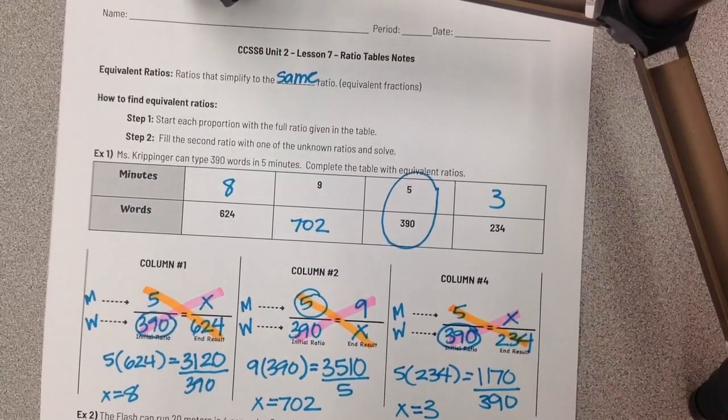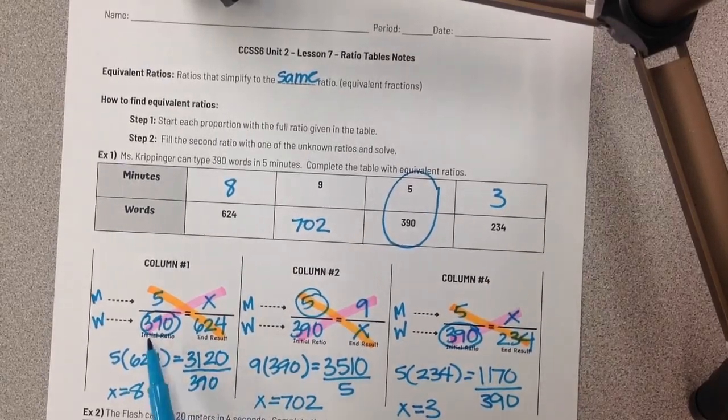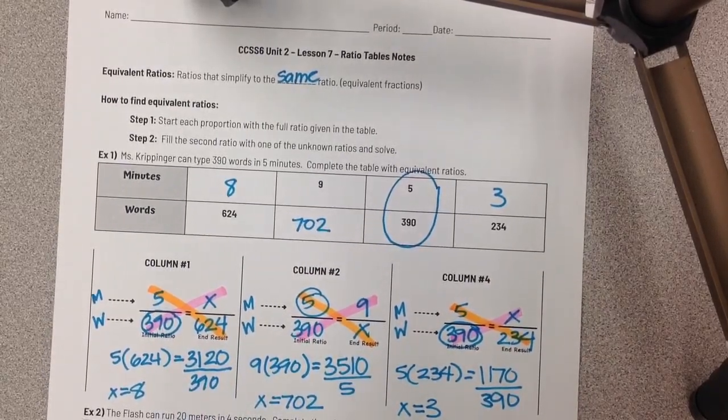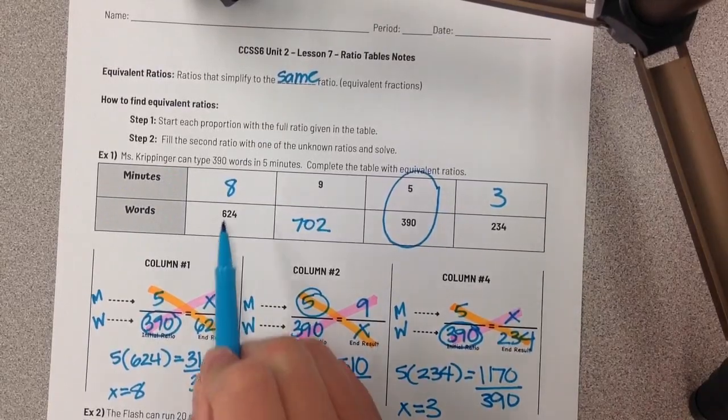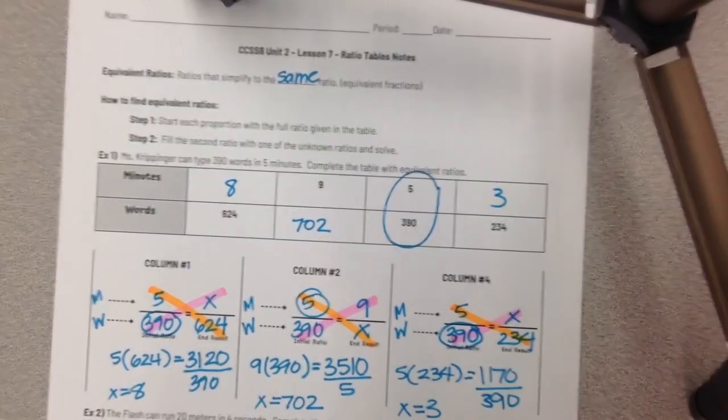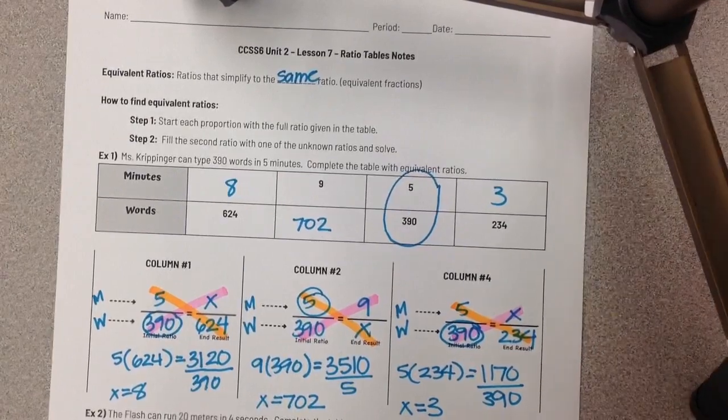Oops, sorry, some of that was out of the screen. So you can see this is the same process over and over again that we've been doing with setting up proportions. All of these ratios are equivalent to each other.